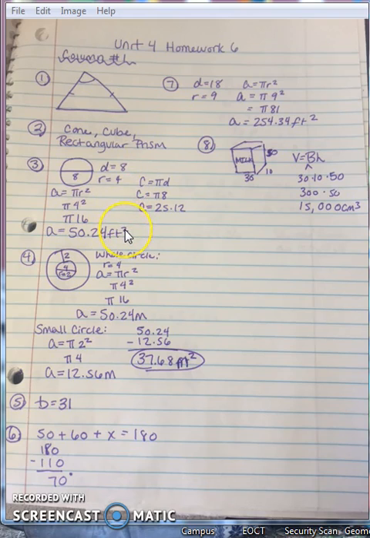Number 3. We're trying to find the area and the circumference when the diameter equals 8. Well, I need my radius in order to find the area, so I went ahead and calculated that to be 4. 8 divided by 2 is 4. The circumference formula is pi times the diameter, so pi times 8 is 25.12 for the circumference. And our formula for area is pi r squared, which is pi times 4 squared, because it's the radius. 4 squared is 16. 16 times pi is 50.24 feet squared.